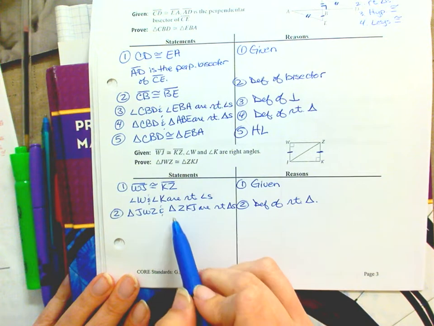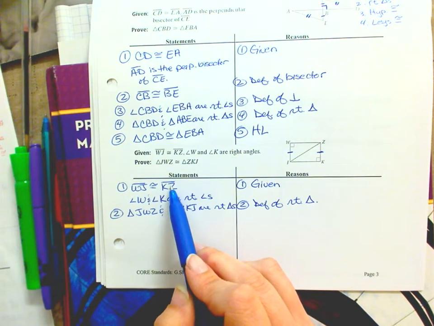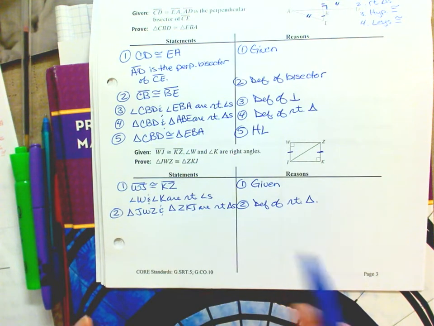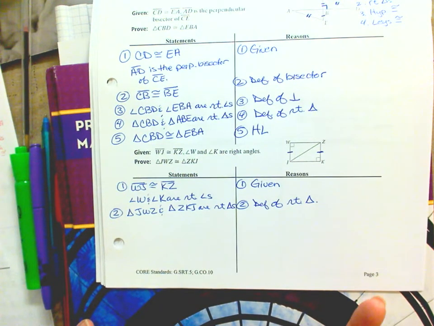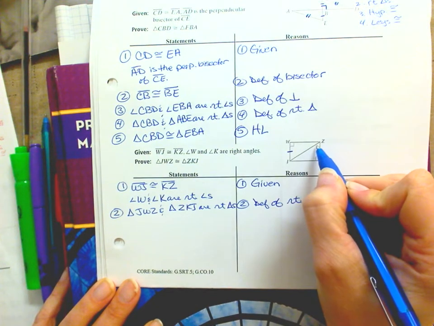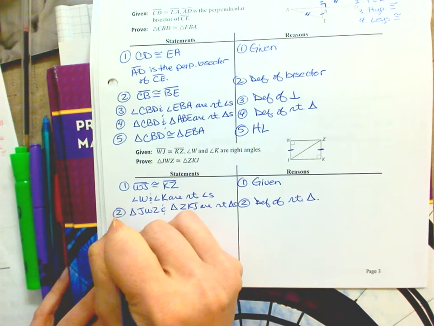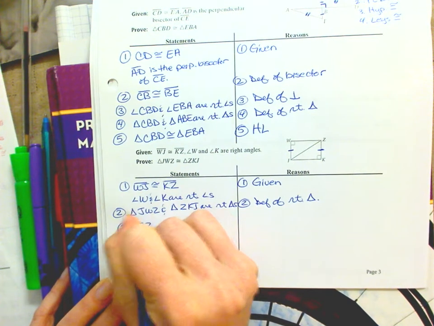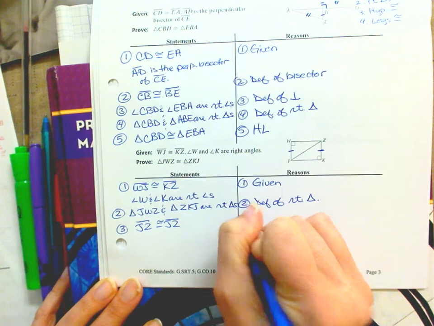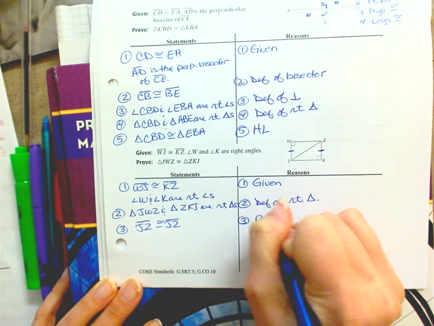So we've got three things here. We've got the legs are congruent, right angles, right triangles. Your fourth thing is the actual hypotenuse, if you're going to use hypotenuse leg. And if you look at this, the hypotenuse is JZ, which they share. So that's easy. JZ is congruent to JZ by the reflexive property.